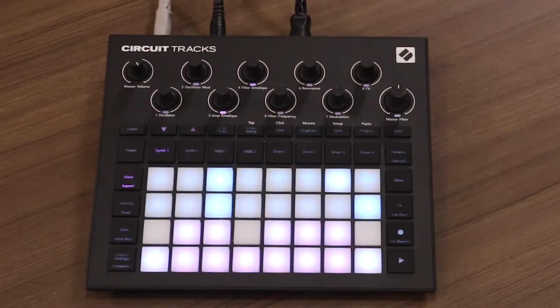Get started making music with the Novation Circuit Tracks. So let's get into it.